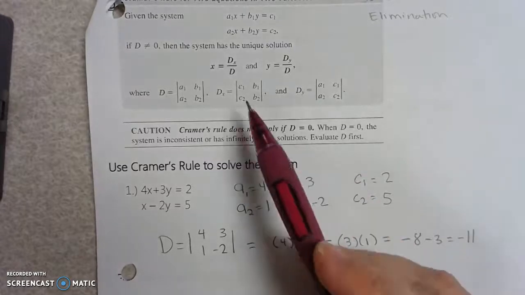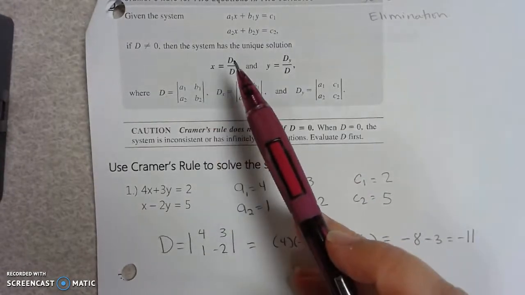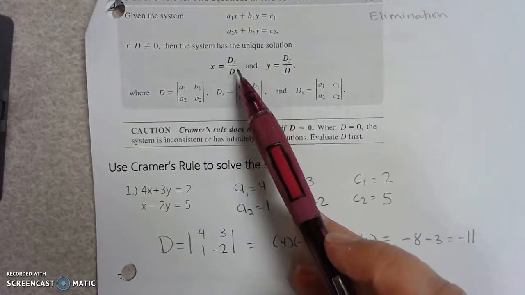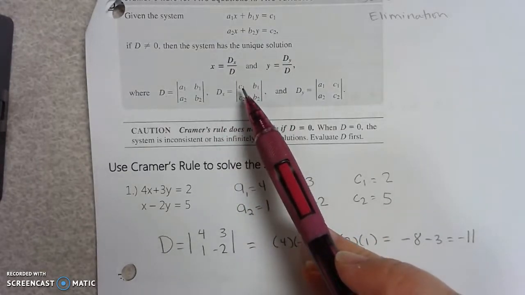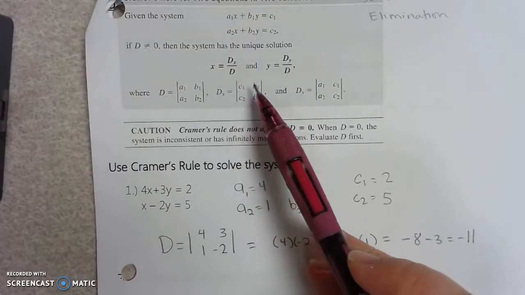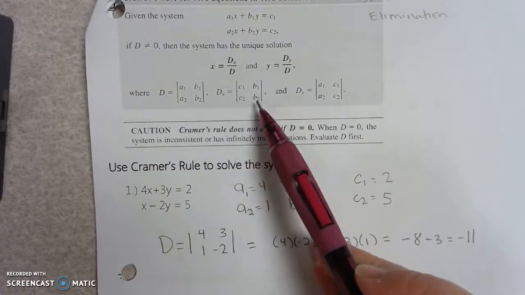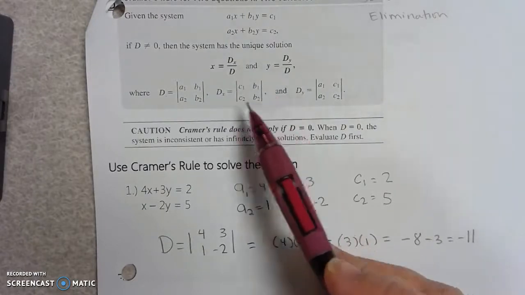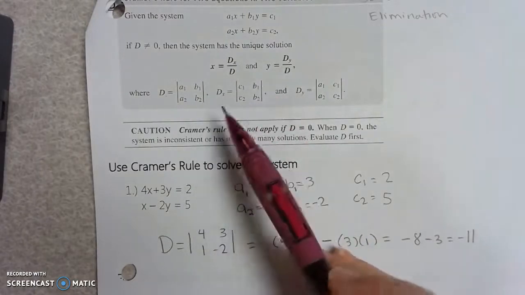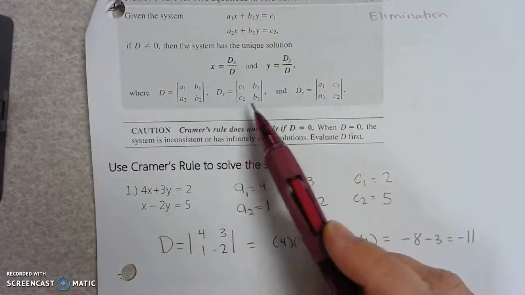Now, to find the x value of the solution, we're going to find d sub x, and we're going to divide it by d. D sub x is found by finding the determinant of c1, b1, c2, b2. The key to remembering these is to remember the order, which letters are included inside.